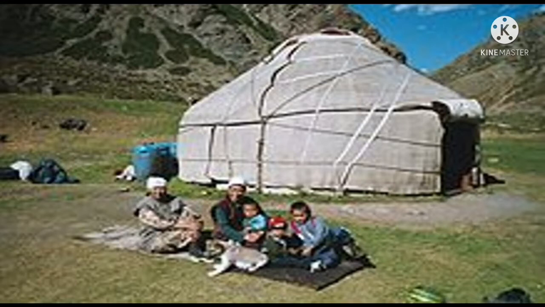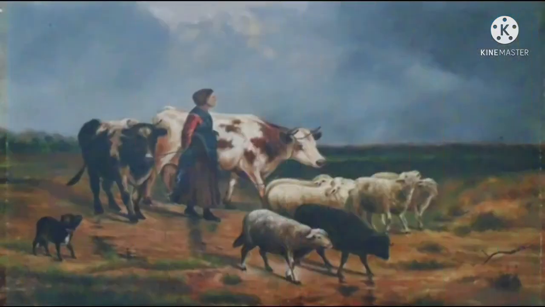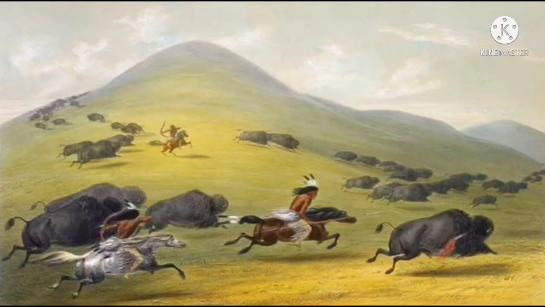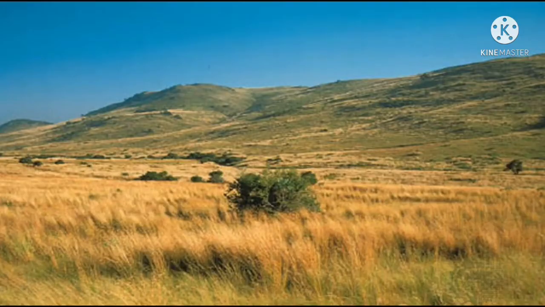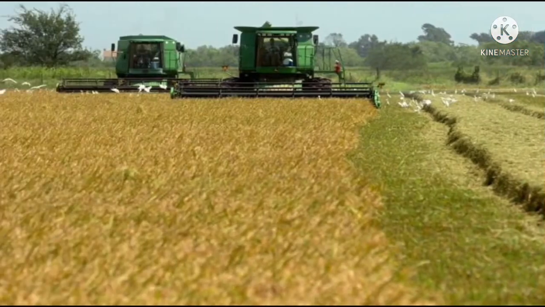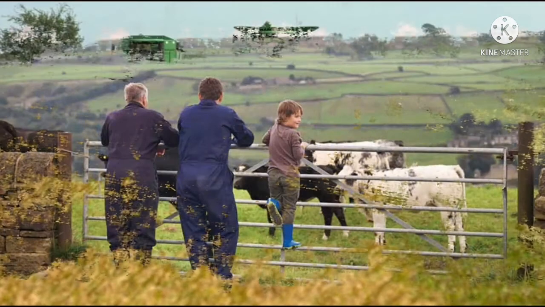The Kyrgyz family outside their yurt, the name for the tent in which they live. The American Indians outside their tepee, the name for the tent in which they live. The region was lightly populated, with stretches of land where no one lived. However, when the Europeans came to know how rich the soil of the grassland was, they started establishing huge farms here. Today, most of the grasslands have been brought under cultivation.